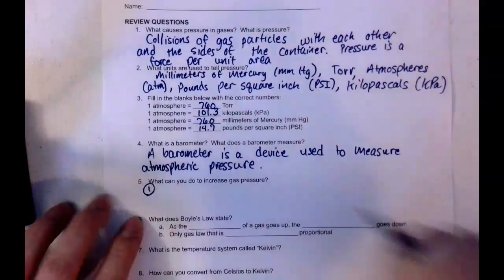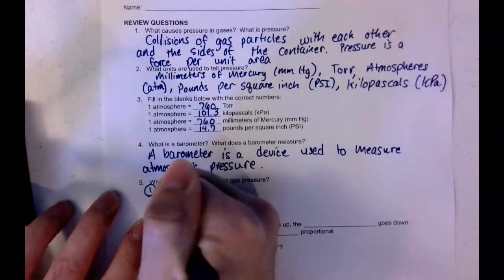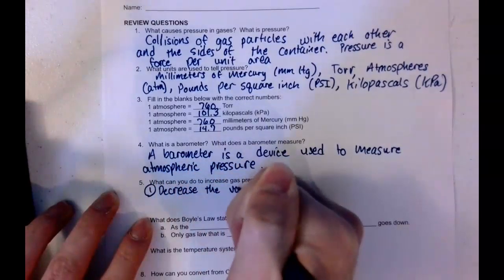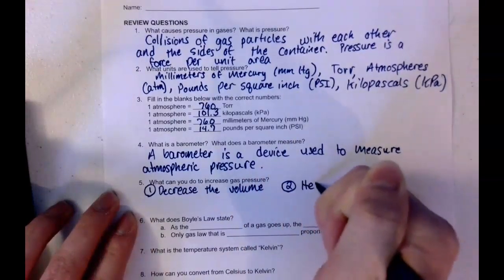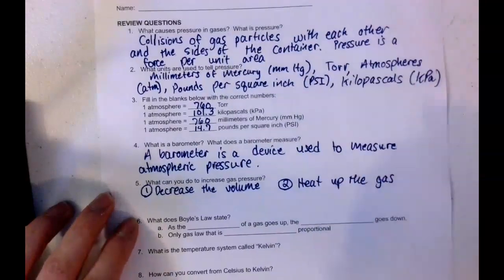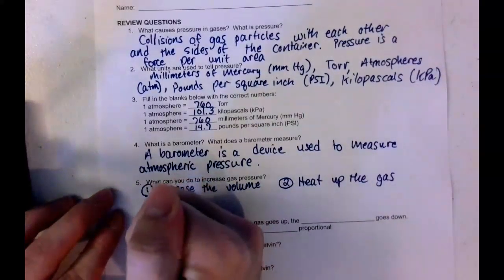Alright, so increasing gas pressure is pretty easy. The first thing you can do is decrease the volume. You can make the container smaller. So decrease the volume, that's one. The second one, you can heat up the gas. You can make the gas hotter, and as the gas gets hotter and hotter, the gas particles collide more, which will then increase the pressure.